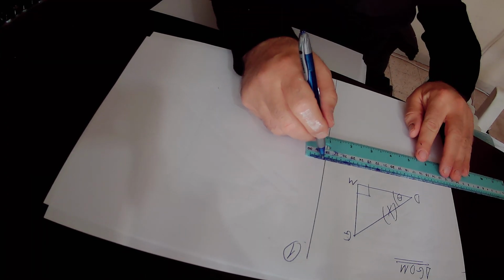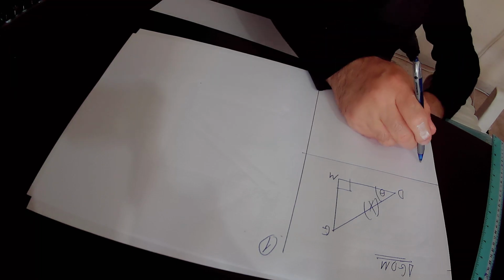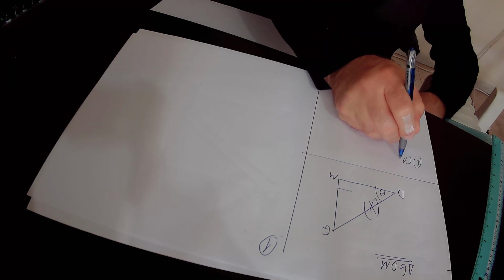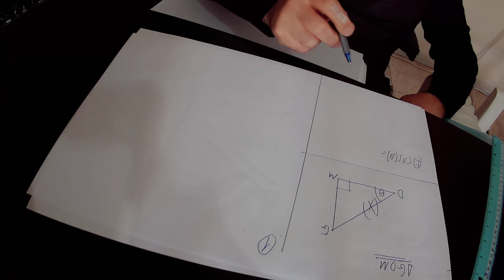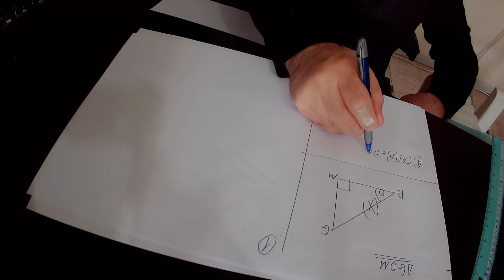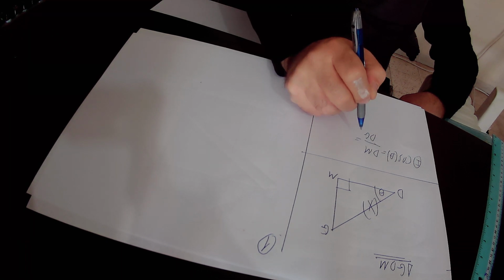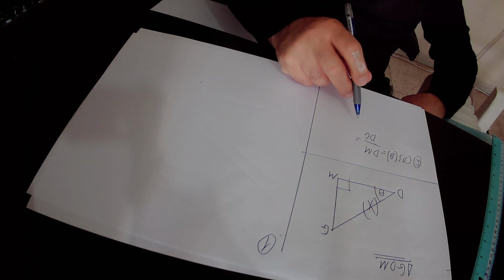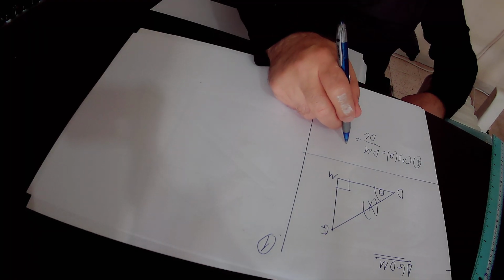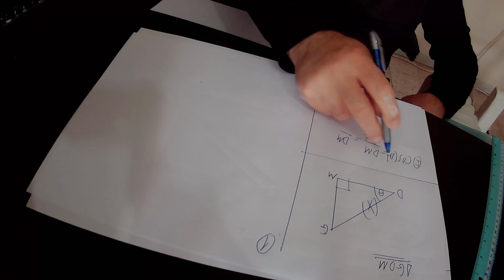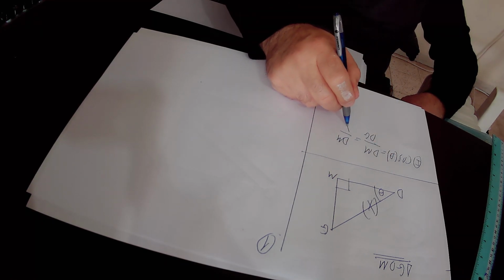In this right triangle GDM, it is very easy to see that cosine theta equals DM over DG. So cosine theta equals DM, the missing side, over DG. DG equals x, so we substitute DG by x.